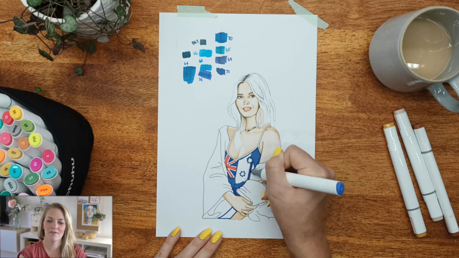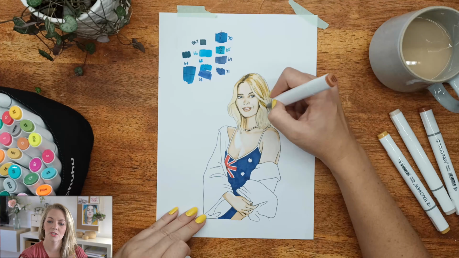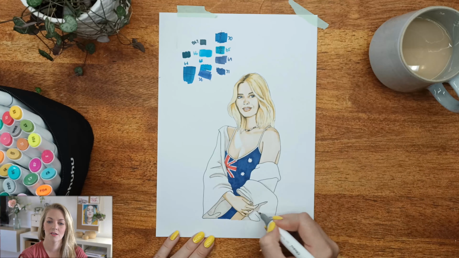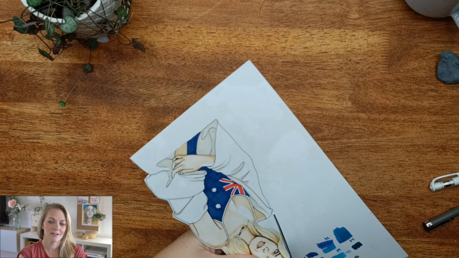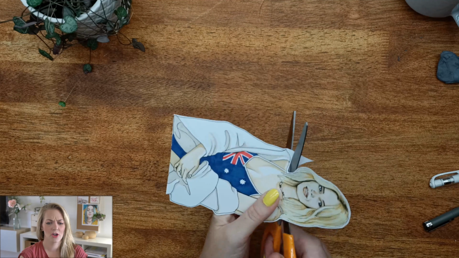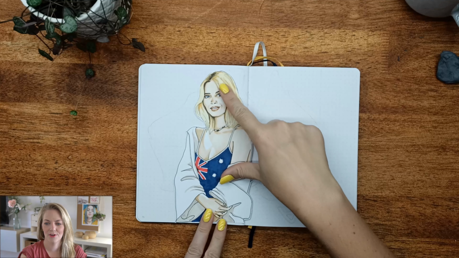So I've used her as a reference, and I'm just using a separate piece of paper, which is marker paper, and Ohuhu markers, the cheaper version of Copic, which are really good. I like them a lot. I've got heaps of videos on them. I'll link one down below if you're interested in seeing how I use those.